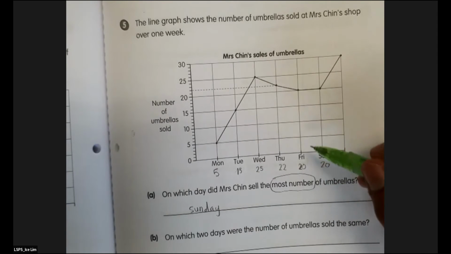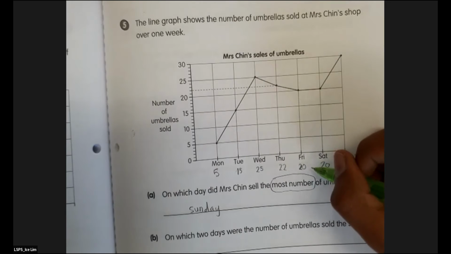Which two days were the number of umbrellas sold the same? It is Friday, Saturday. Because Friday is 20 umbrellas sold, and Saturday is also 20 umbrellas sold. So you decided Friday and Saturday are the same based on the number that you read from the graph as 20.